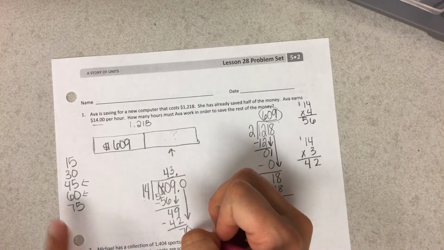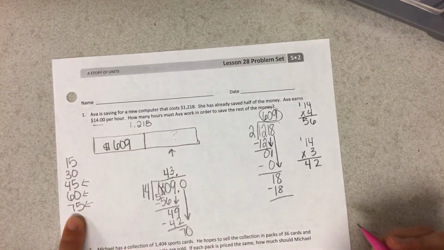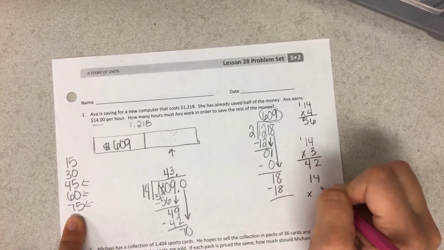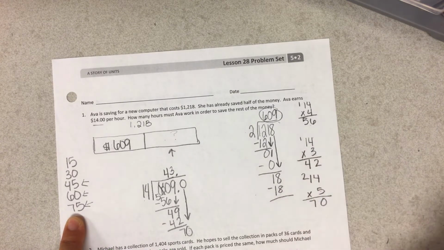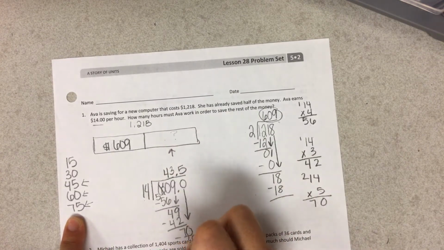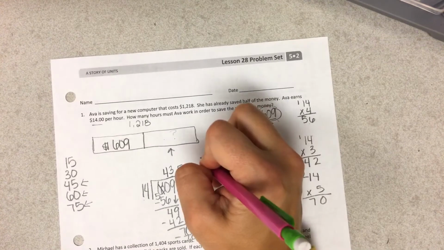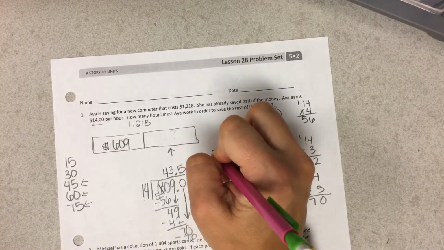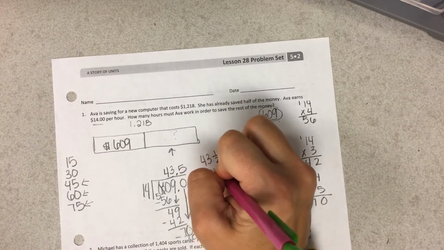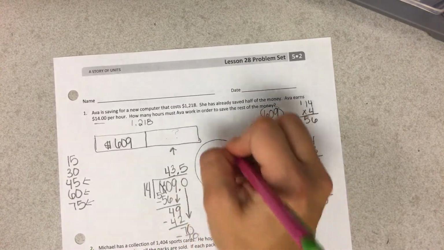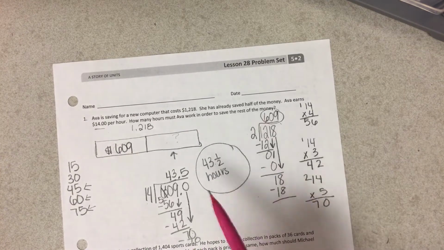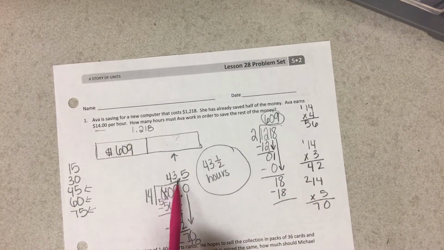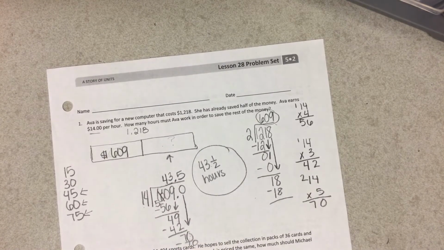So 14 goes into 70. Well, if I look here, I'm probably going to say 5 times. So let's do 14 times 5. 4 times 5 is 20. Regroup my 2. 5 times 1 is 5 plus 2 more. Then minus 70. So how many hours must she work? Well, she has to work 43 1/2 hours to make that money. Now you could round it and say she has to work 44 hours, but you just need to know that if you had stopped here, she wouldn't have had enough money, because she still has to work that half hour to get that $609.